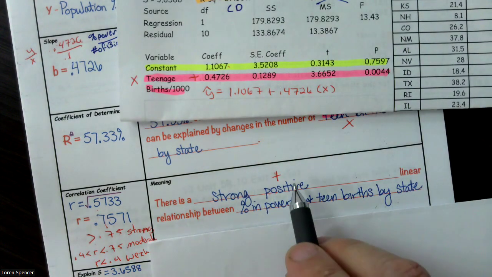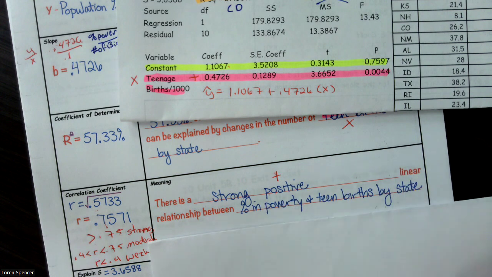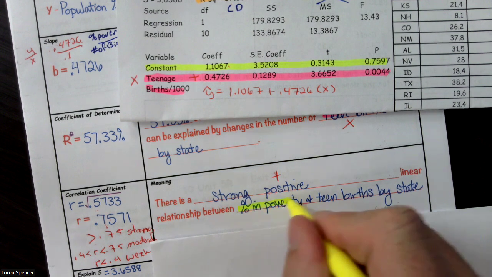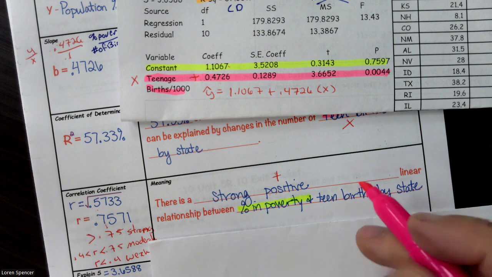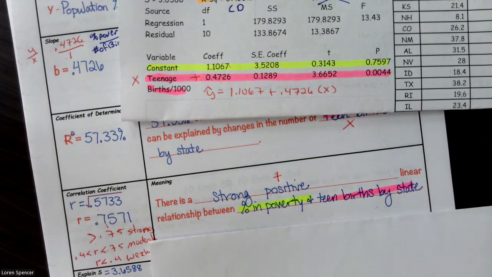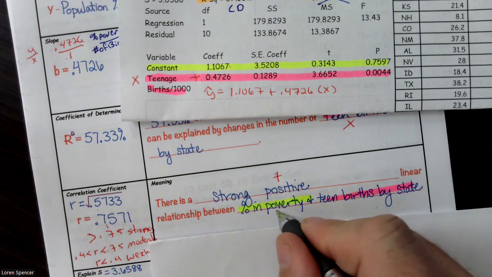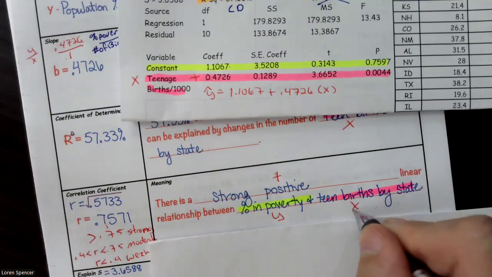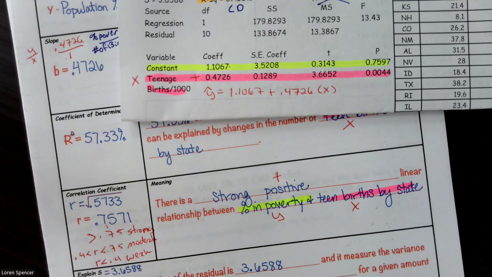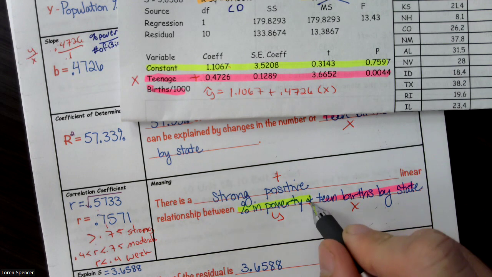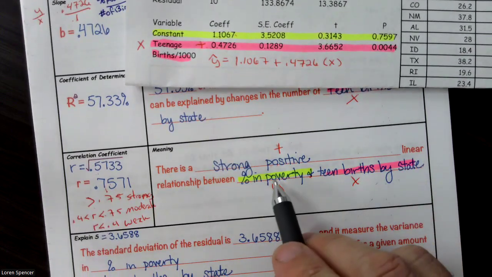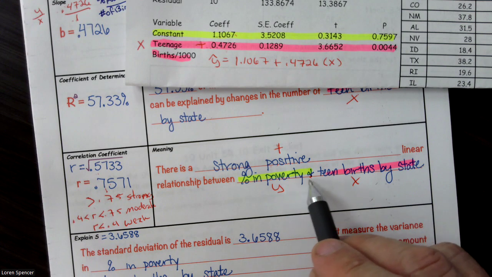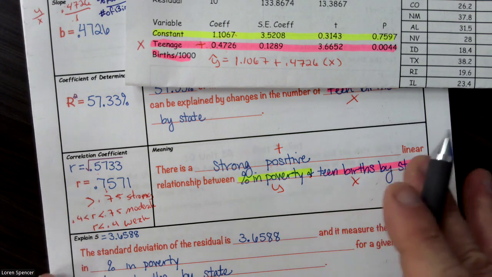There's a strong positive linear relationship between the percent in poverty, which is my Y, and teen births by state, which is my X. Once again, continuing that YX pattern. And this will always be an "and" there. So there's a strong positive linear relationship between the percent living in poverty and teenage births.